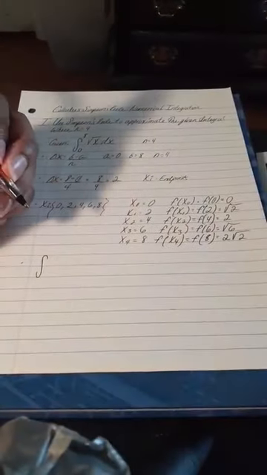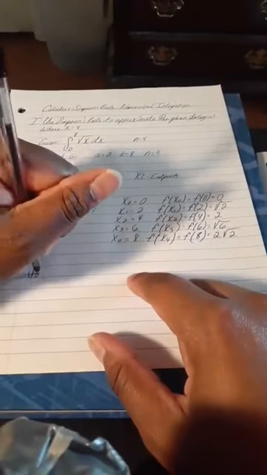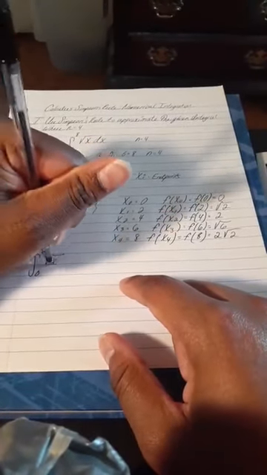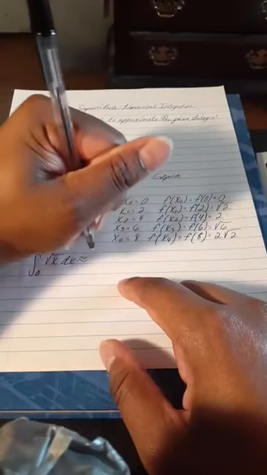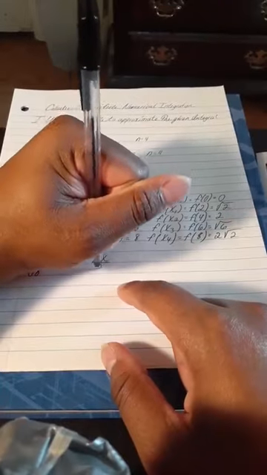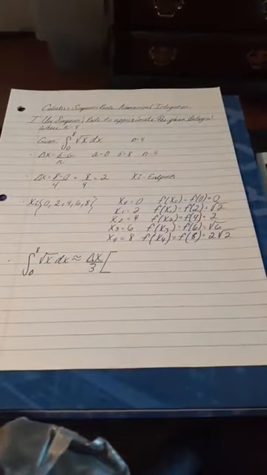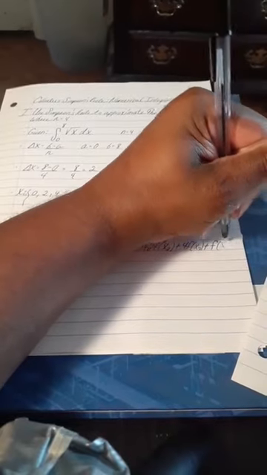So if we go to the formula, all I'm doing here is using the formula, kind of what we did for the trapezoidal rule. From 0 to 8, the integral of the square root of x dx is approximately equal to delta x over 3 times the quantity f of x sub 0, plus 4 f of x sub 1, plus 2 f of x sub 2, plus 4 f of x sub 3, plus f of x sub 4.